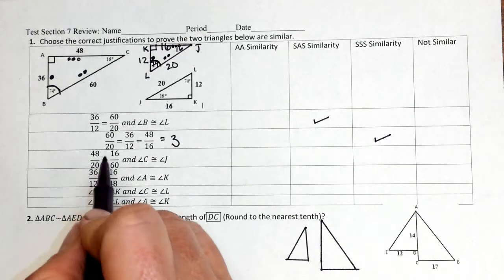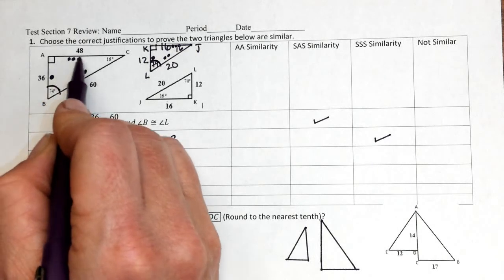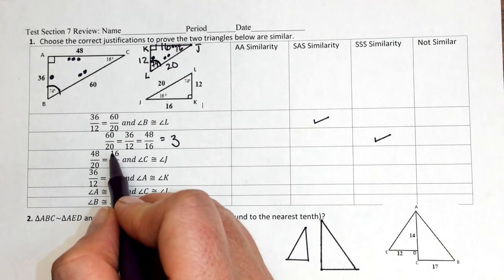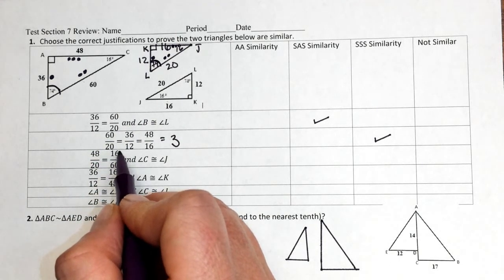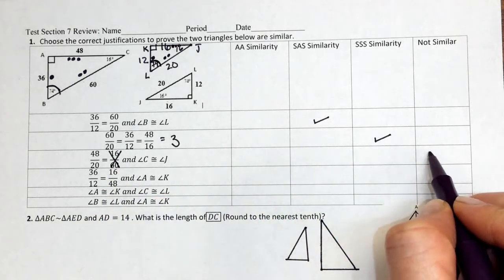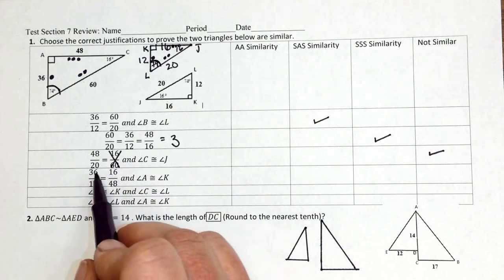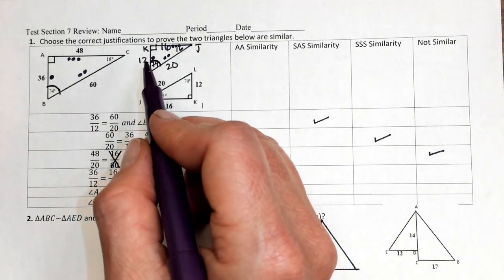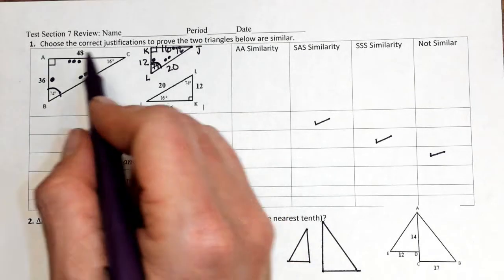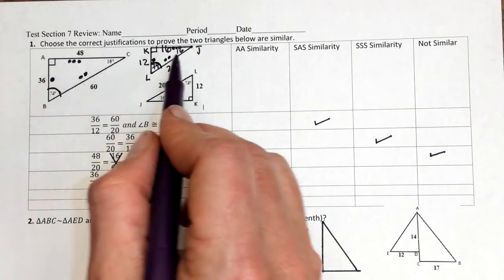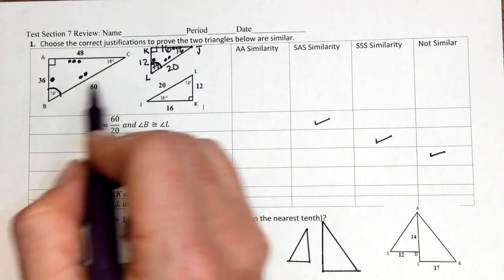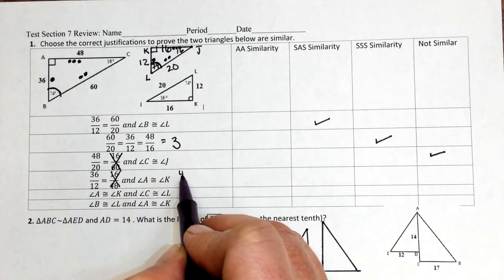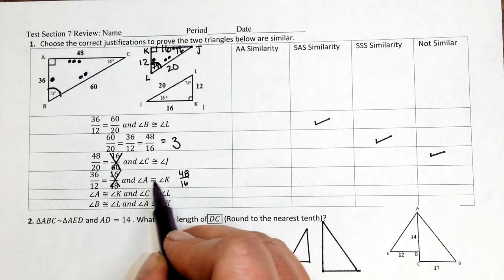Next, 48 is proportional to 20? No, 48 is proportional to 16. This is not right, so this is incorrect and not similar. Next, 36 is proportional to 12, single dot to single dot, and 16 is proportional to 48. These sides are corresponding, but you cannot go from big to small and then small to big. So this is incorrect. It should have been 48 over 16. It does not matter about the angles anymore.